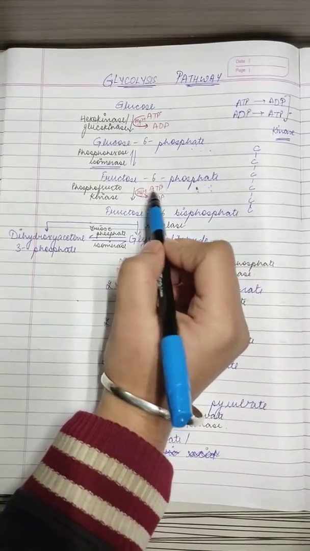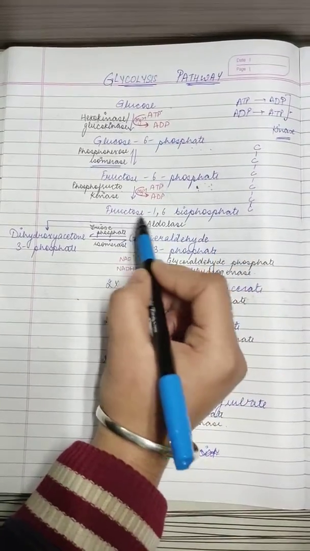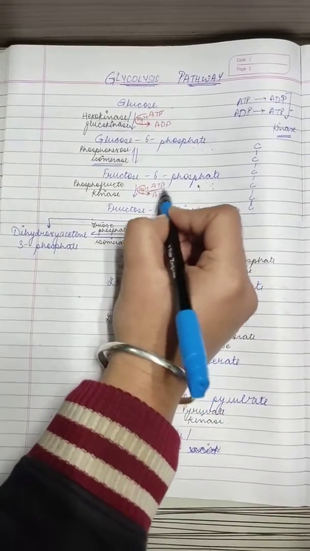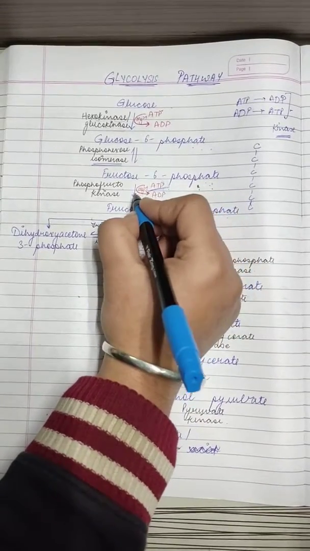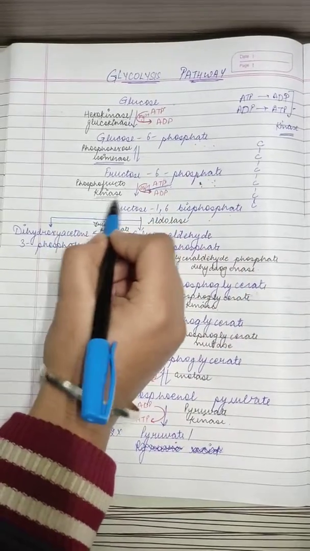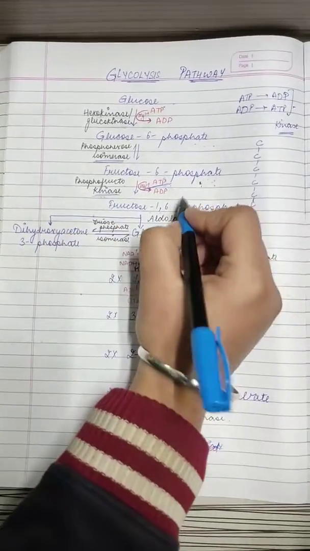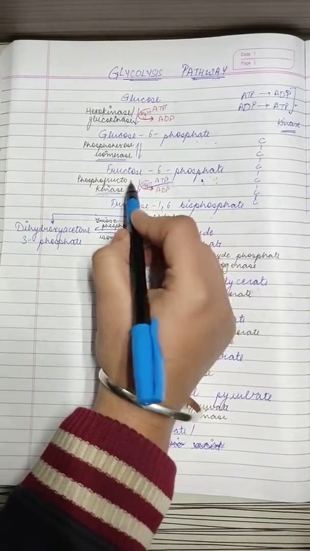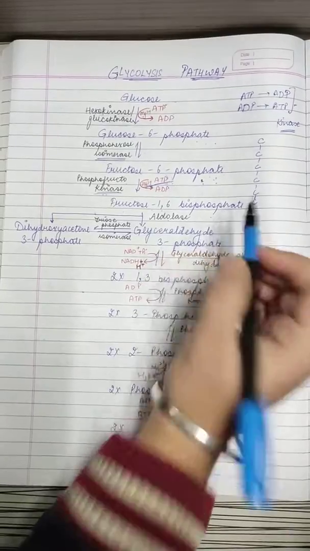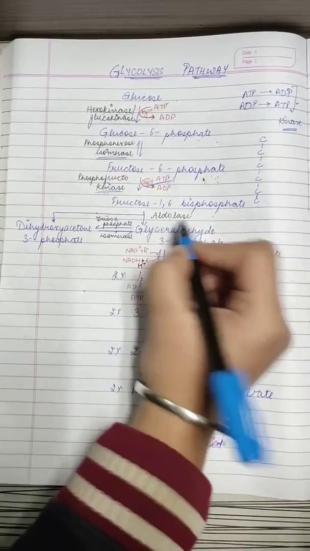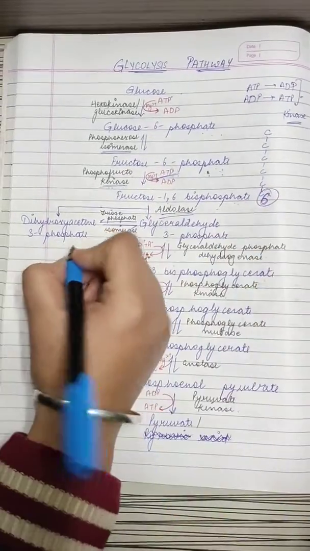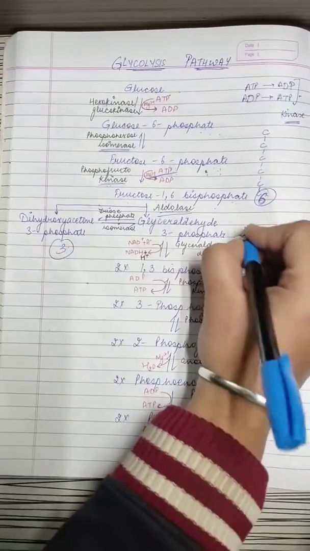Now the fructose 6-phosphate is converted into fructose 1,6-bisphosphate. One phosphate comes from the ATP. In the presence of magnesium ion, the enzyme phosphofructokinase is used here. Now with the help of the enzyme aldolase, the 6 carbon molecule is converted into two 3 carbon molecules.